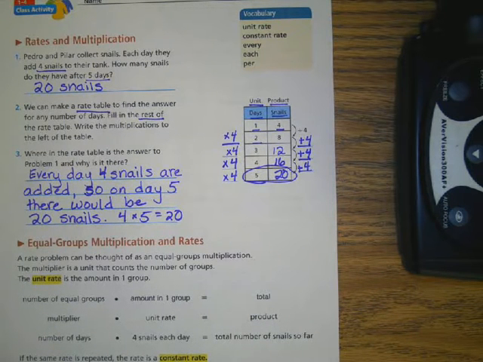All right. So if we look at the bottom, it's basically explaining everything we've been talking about. So a constant rate. Remember, that's when it's increasing by the same amount every day, right? Or every time.